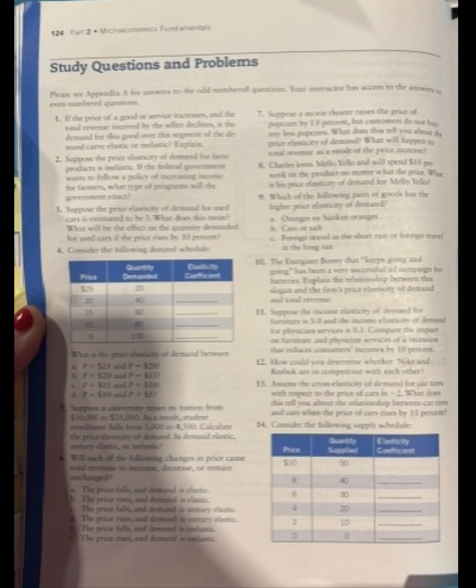C. Price falls and the demand is unitary elastic. D. The price rises and the demand is unitary elastic. E. Price falls and demand is inelastic. F. The price rises and demand is inelastic.